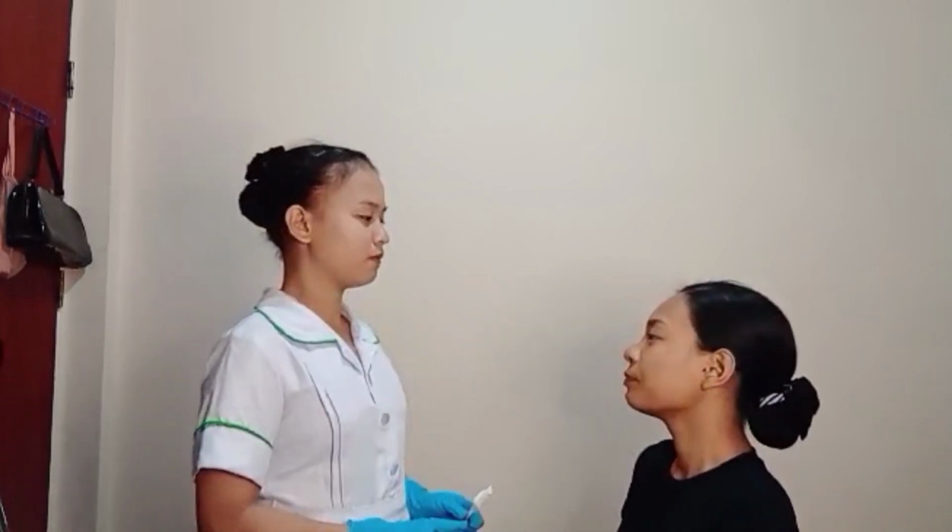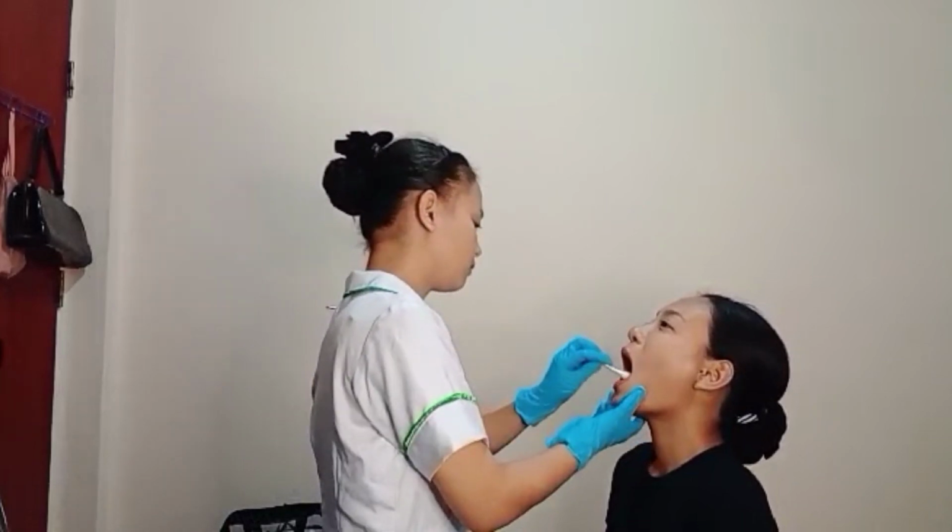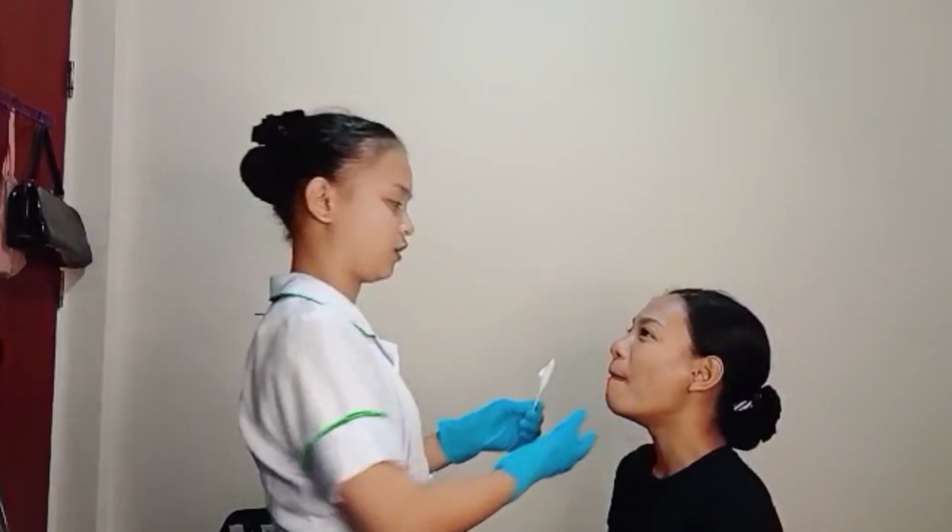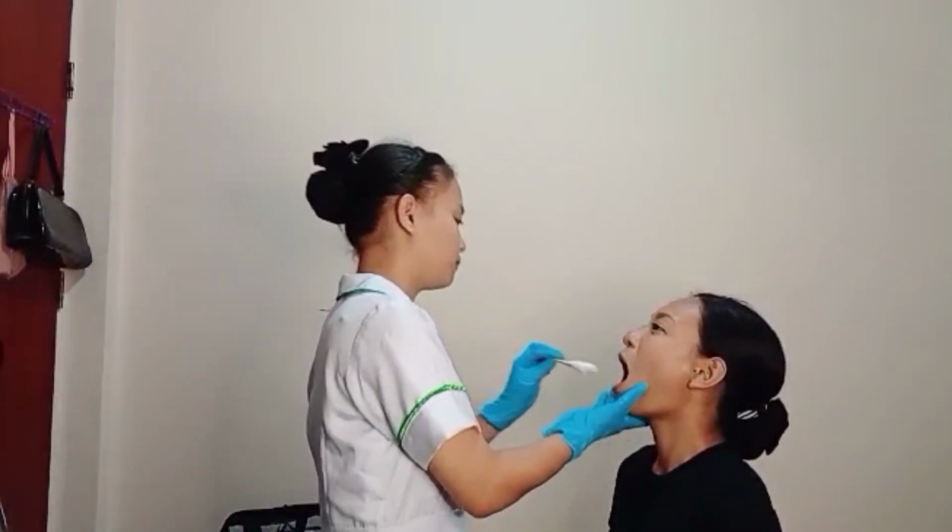If needed, inspect the nostrils for color, discharge, and size. Ma'am, mag-apo kayo. Okay. Elicit the gag reflex by pressing the posterior tongue with a tongue depressor. Mag-apo kayo.